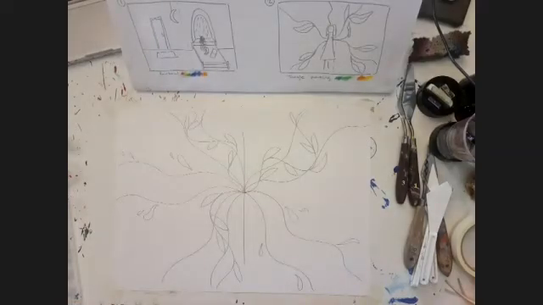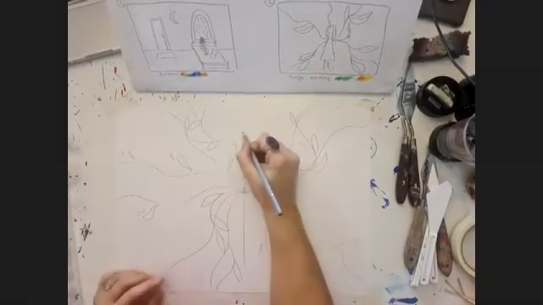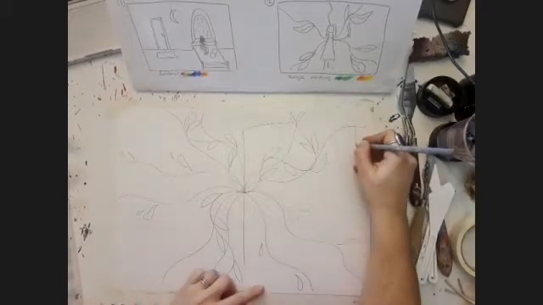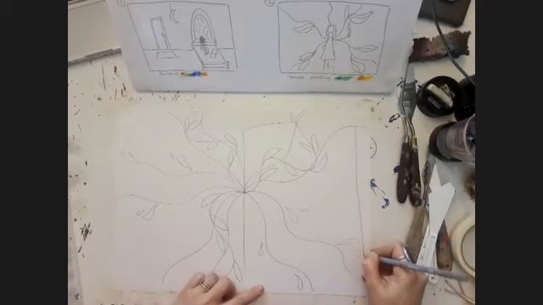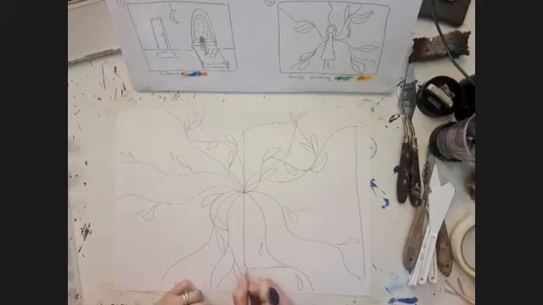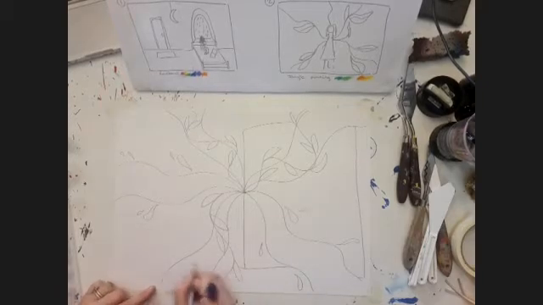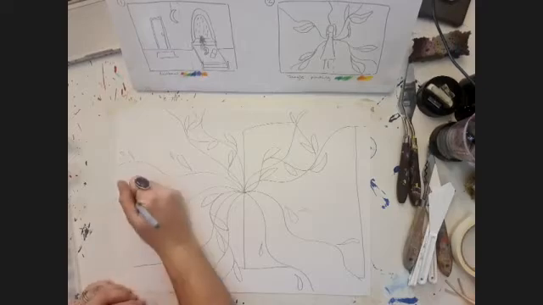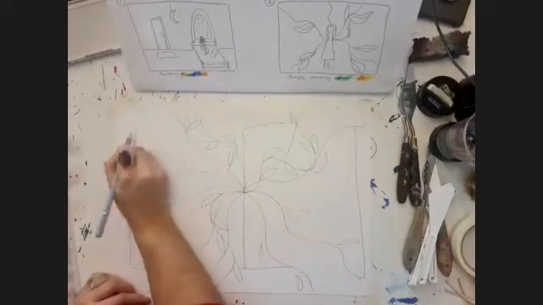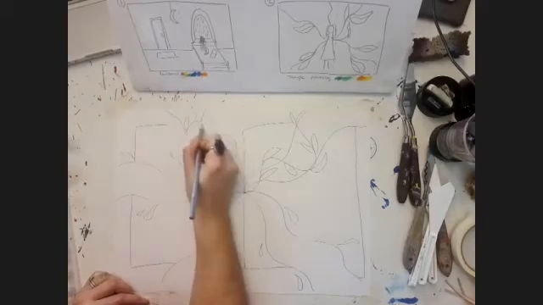Okay. So once I've got all of that, what I can now do is go over the edge of the book that's not got any paint or vines on top of it, and just darken those lines up. Okay. So there, to there. There we go. Okay.